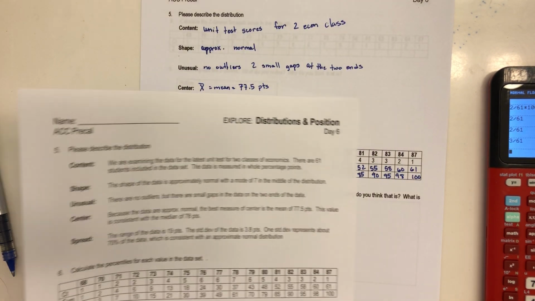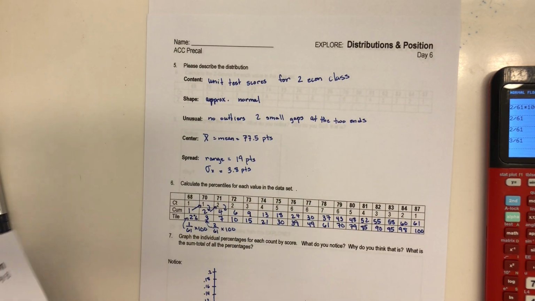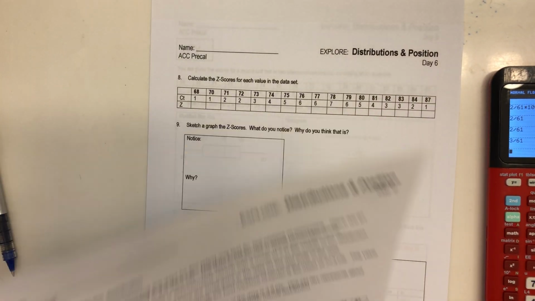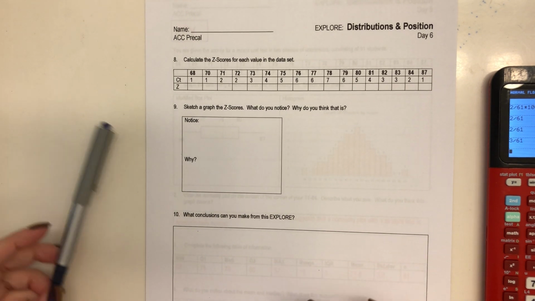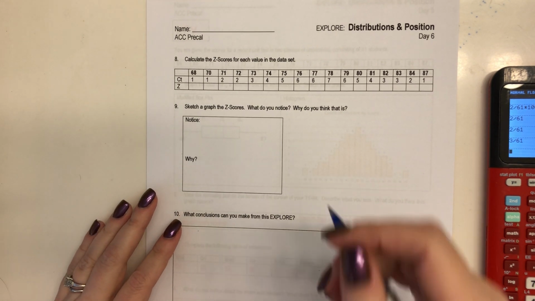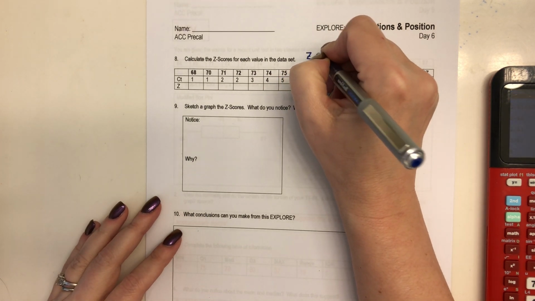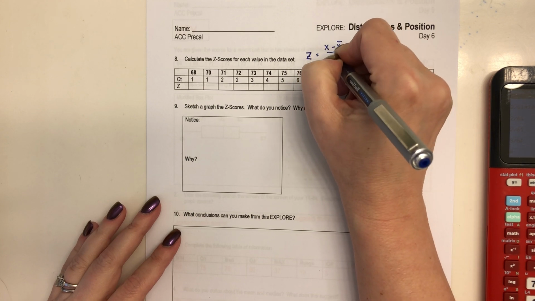Okay, so that takes us all the way through problem 8. Let me find my stuff for the next problem. Okay, so here's our last group of stuff for today. These are calculating z-scores. So just to remind you, the z-score is z equals x minus x bar over sigma.